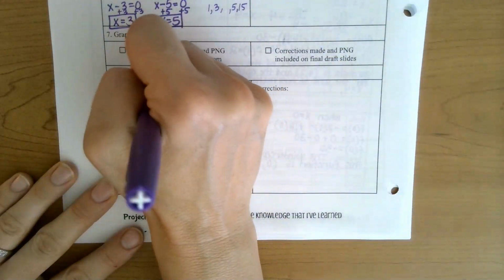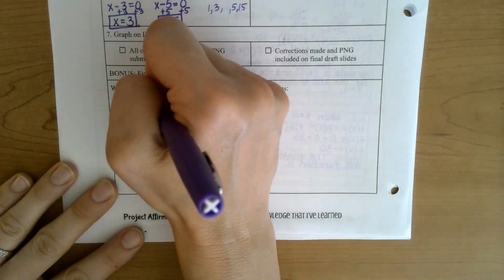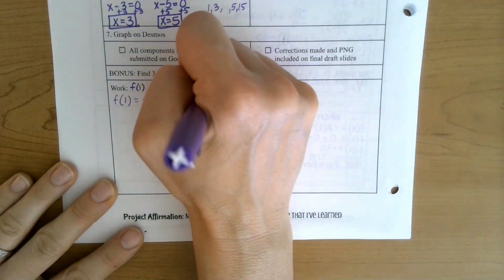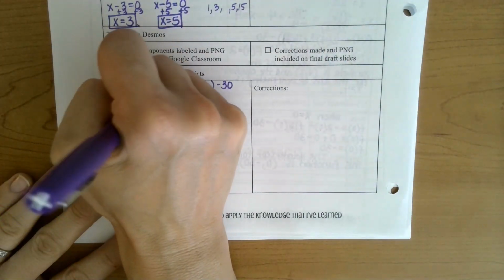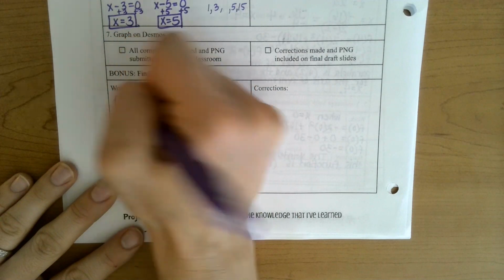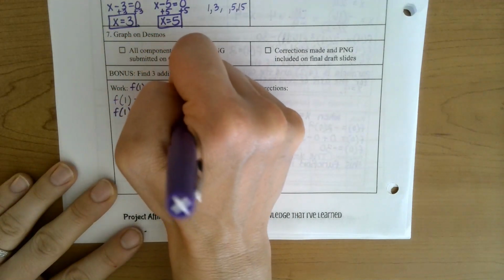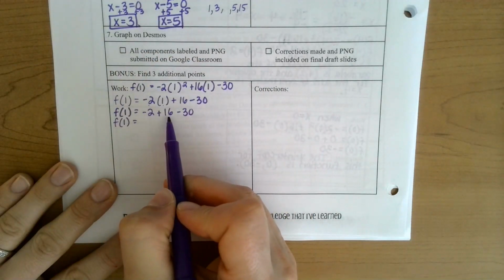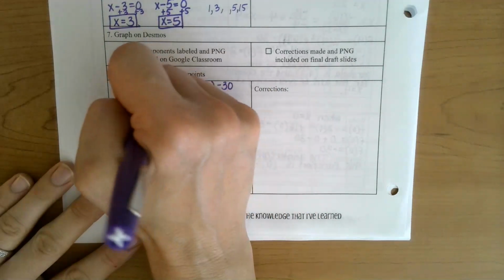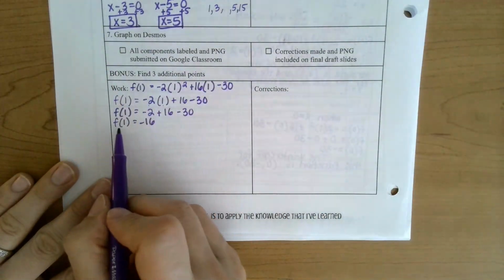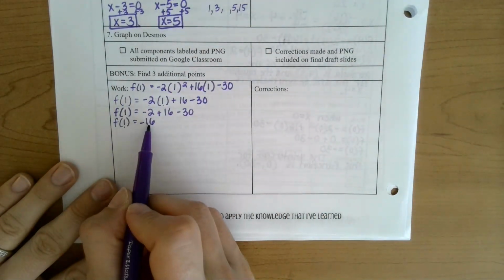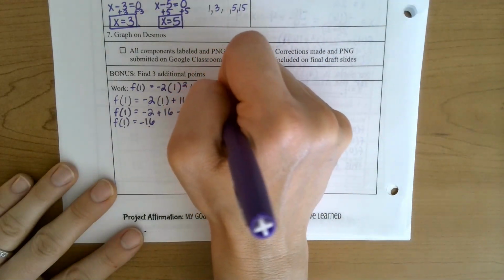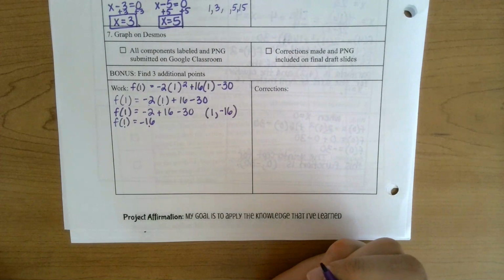So first we would do 1 squared, which is 1. 16 times 1 is 16. And then negative 2 times 1 is negative 2. And then negative 2 plus 16 is 14. 14 minus 30 is negative 16. So remember, your x value is inside the parentheses, that's 1. Your y value is what it's equal to. So one of my ordered pairs is at 1, negative 16.